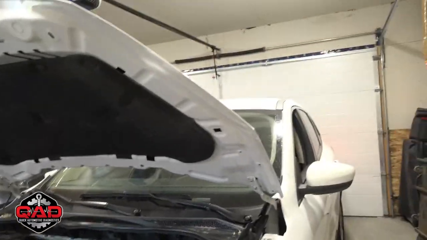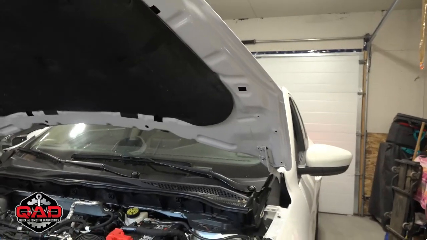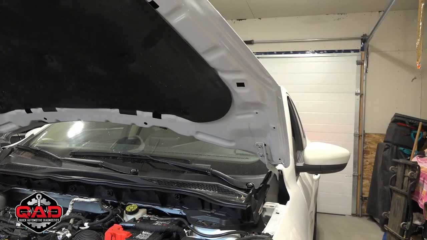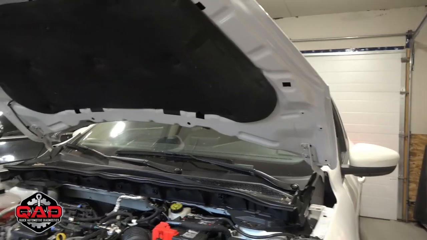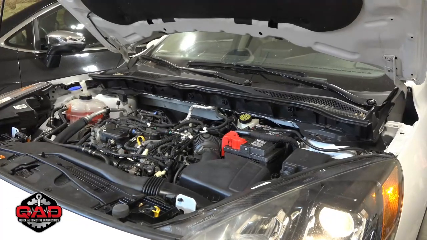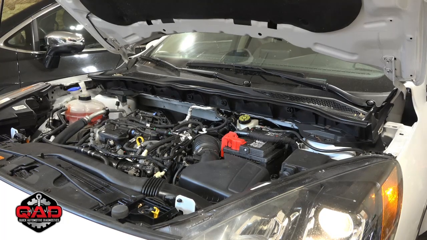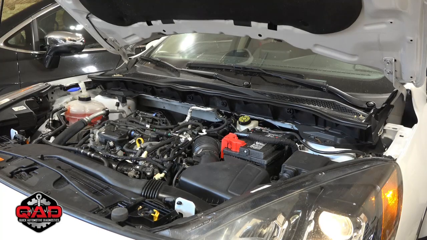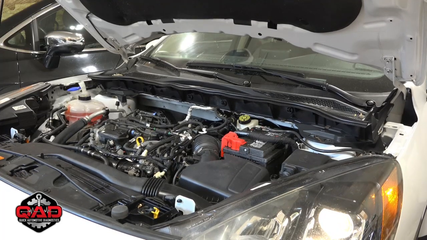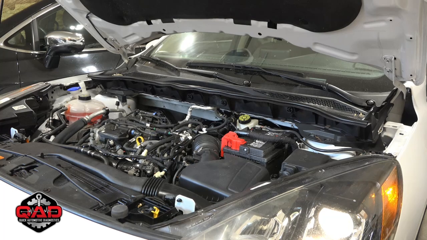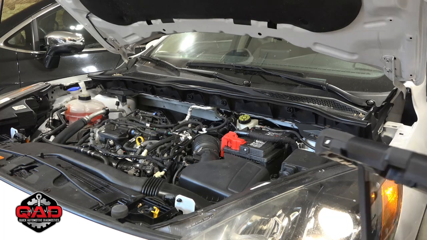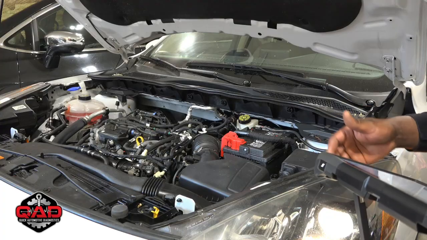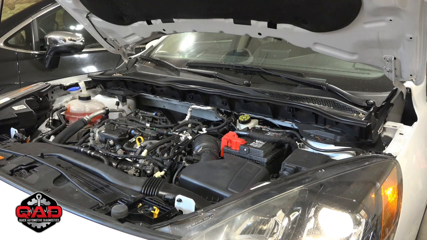So yeah, now I'm gonna show you the data. Let's go to the computer here, and I'll show you the data of what I got. It's very interesting, so this might help somebody else if you are experiencing this kind of issue with these Fords. It's very convenient to have this figured out. As you can see, the engine started right up. Before it was a long crank, no start.